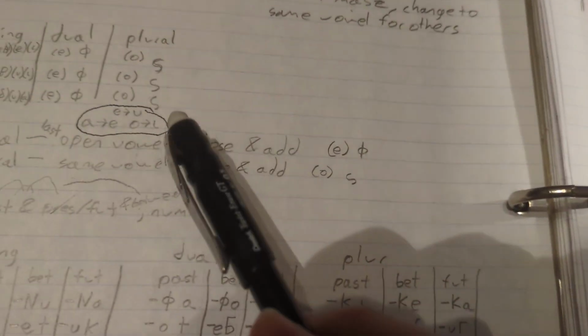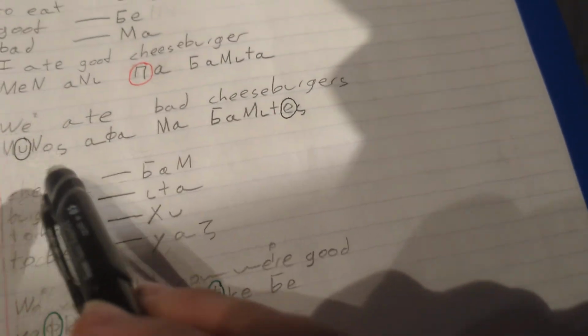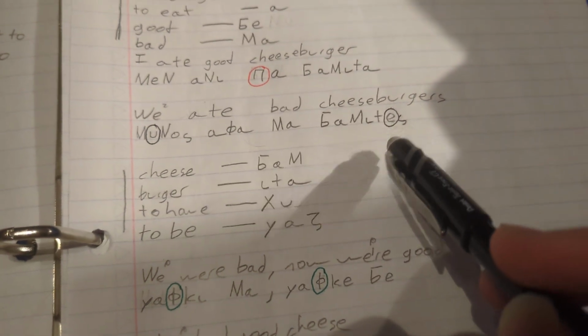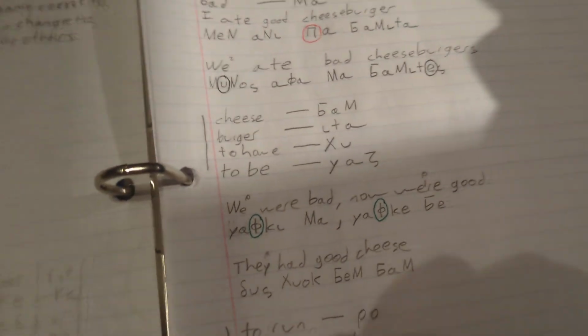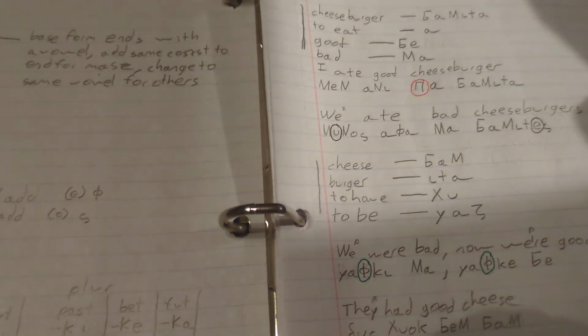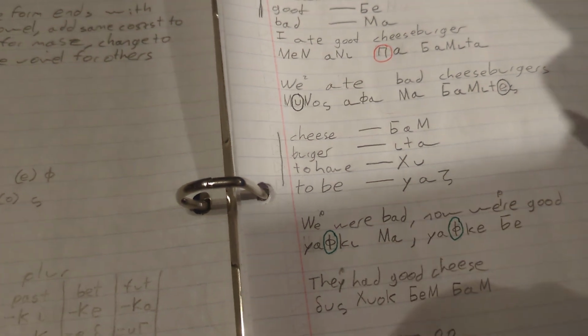Anyway, also going back to these 3 vowel changes, if we look here, this gives a good example. Munosafama bamites. Yeah. Now there is no stress written in. I've mostly been putting it on the first syllable. It's kind of wherever.